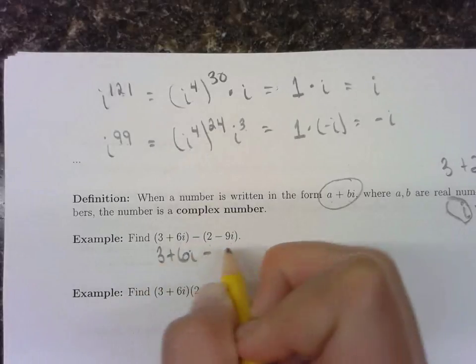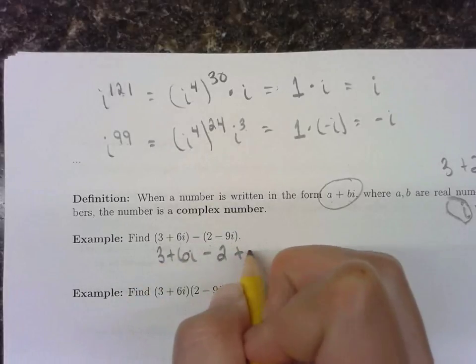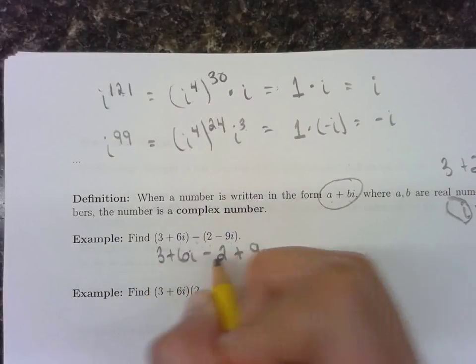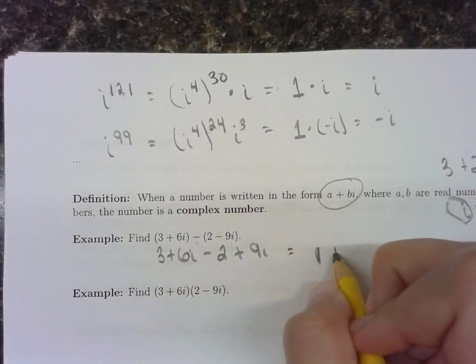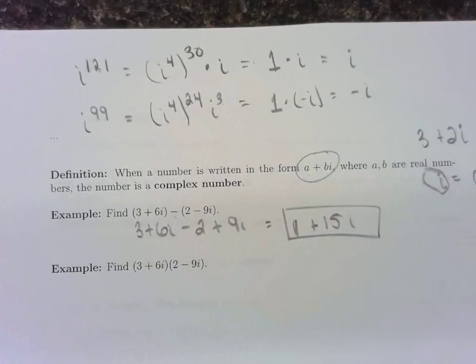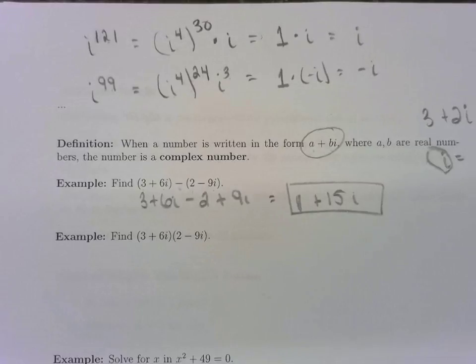So 3 plus 6i, this would be minus 2, and this would be plus 9i, a minus and a minus. We have 3 minus 2 is 1, and that would be plus 15i. It's as simple as that. There probably will be one like that on the SAT. You just need to make sure you understand that you can only add or subtract the i's. Those are like terms.